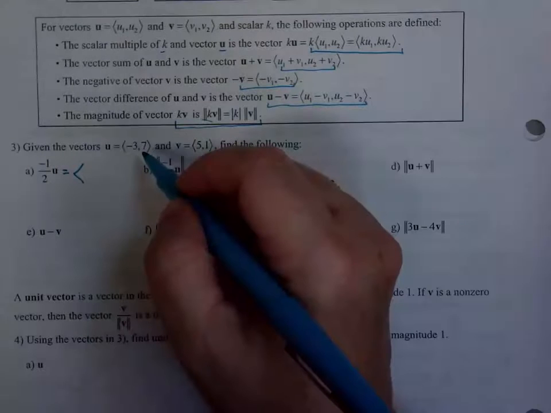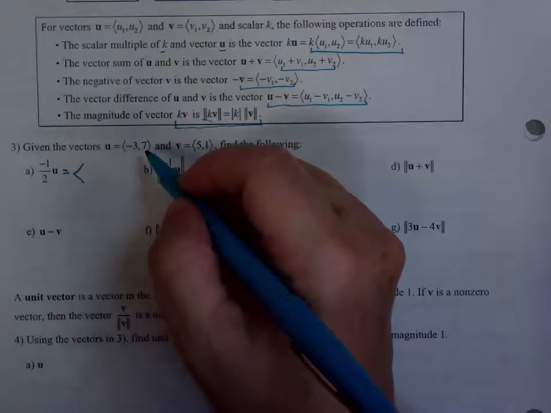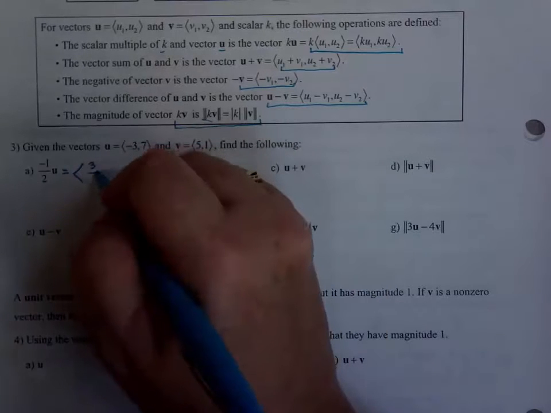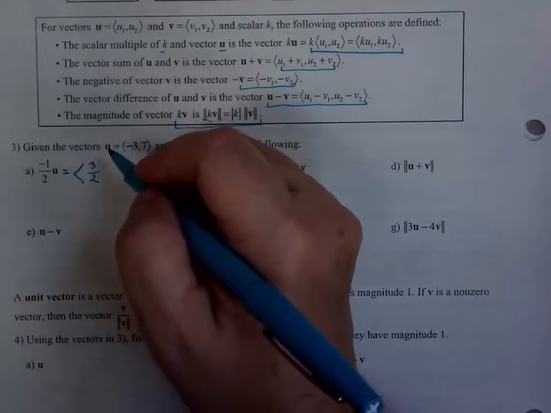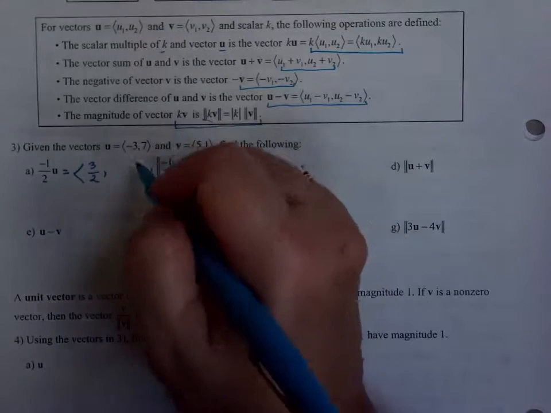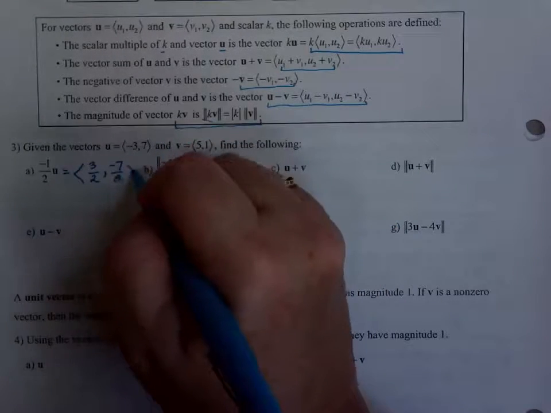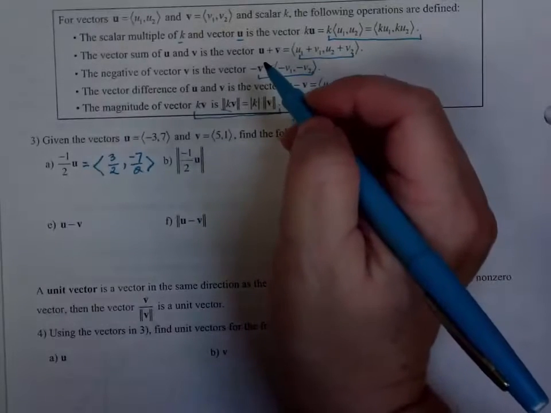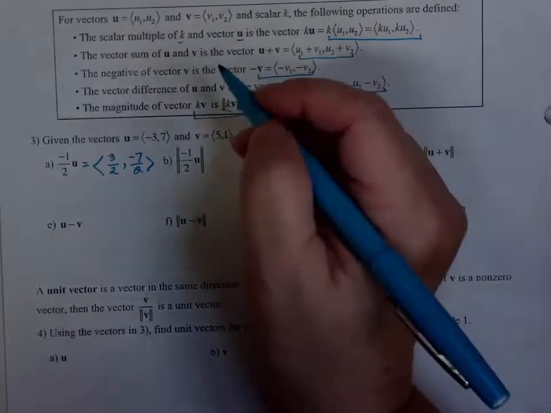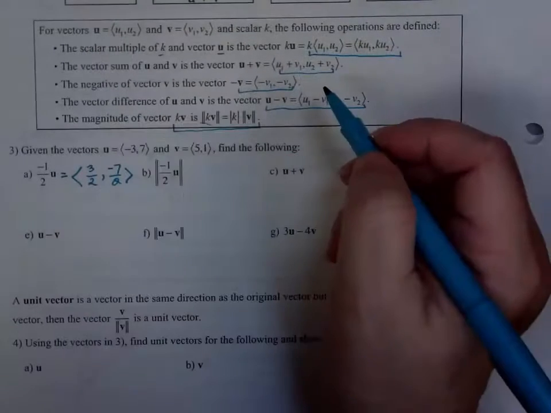What do you think? Positive 3 over 2. Half of 3, or 1.5. That would work. And then what's the other one going to be? Negative 7/2. I'm done. That's all you have to do. You just multiply the negative 1/2 to both components. Okay? Now what does the notation for b mean?